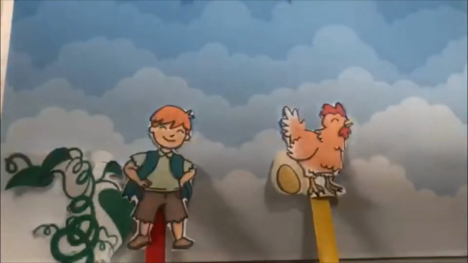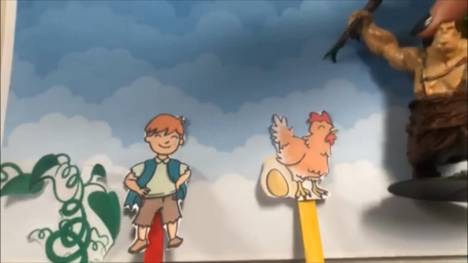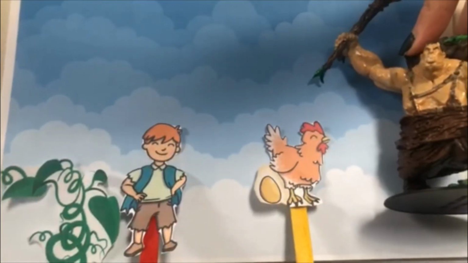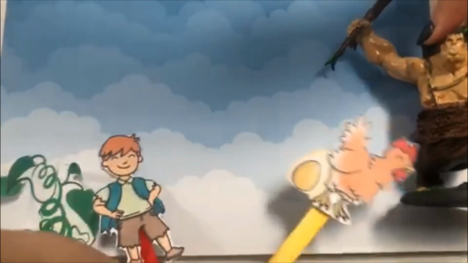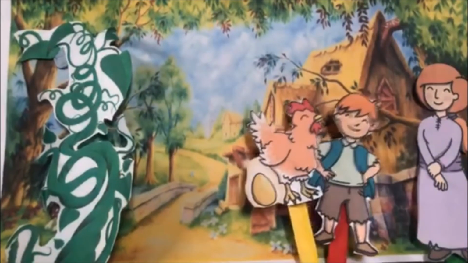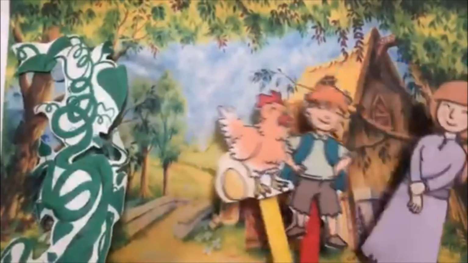Suddenly, he heard fee, fi, fo, fum, and a huge, terrifying giant appeared. Fortunately, clever Jack grabbed the hen and raced down to his house. Jack and his mum were delighted because now they were rich. They lived happily ever after.